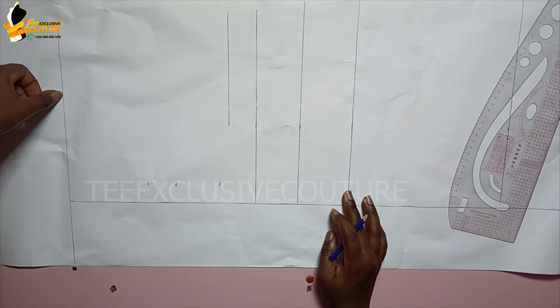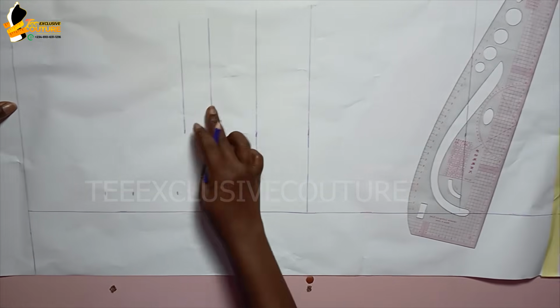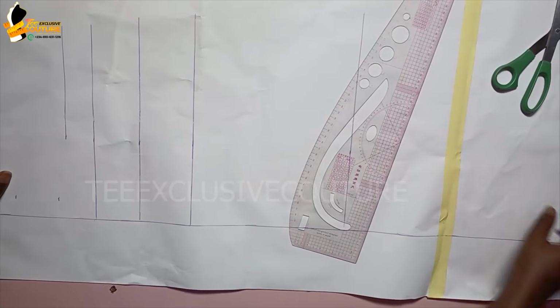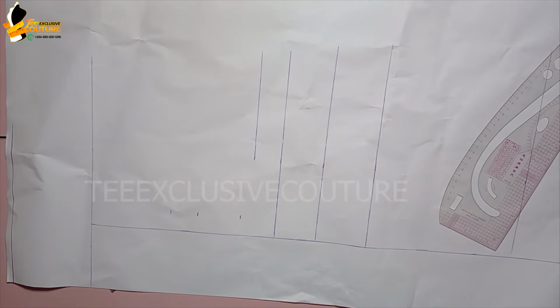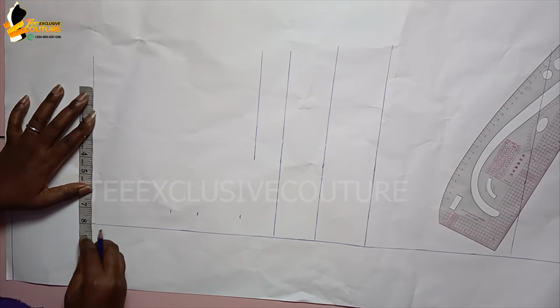So from here we'll be starting the shoulder line, the chest line, the bust, under bust, the waist, the hip line, and the length of the dress. So now we'll just go ahead to input all of our measurements, starting with the shoulder divided by 2.